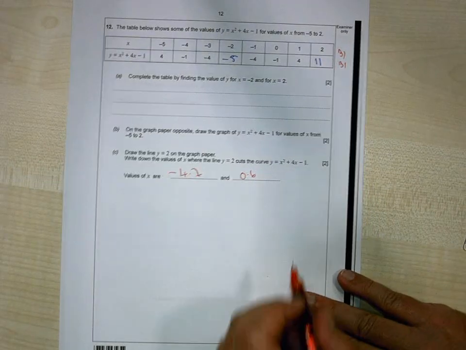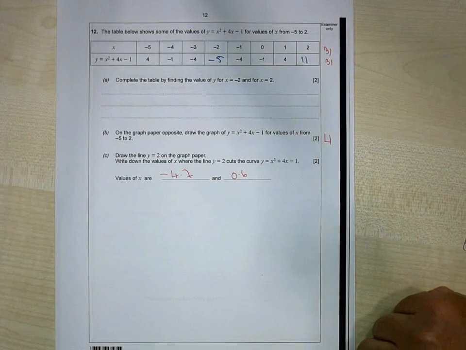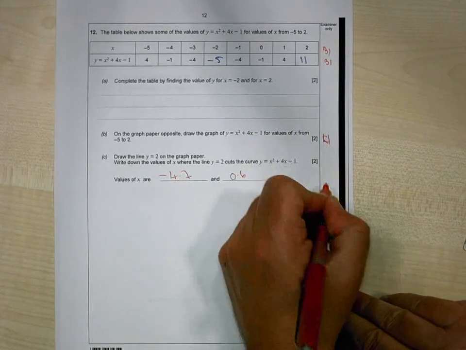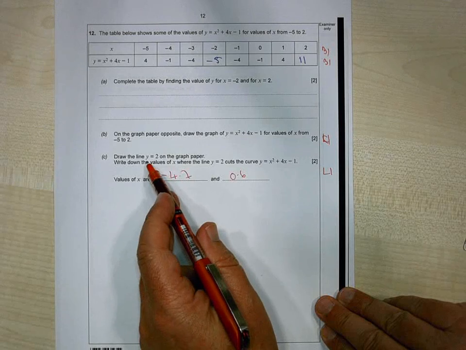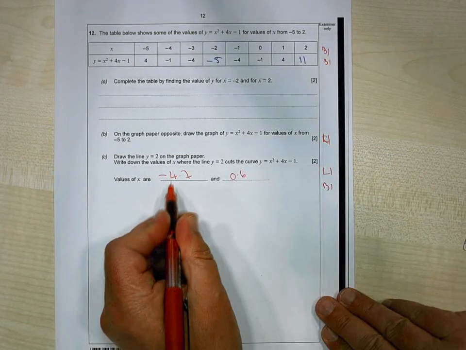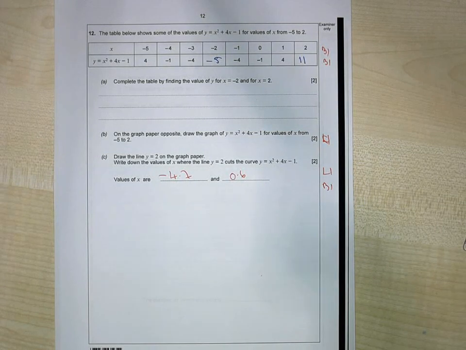Then a line mark for the line in the correct place. Sorry, line mark there for the line y equals 2, and then a mark for the 2 correct values that you've written down off it.